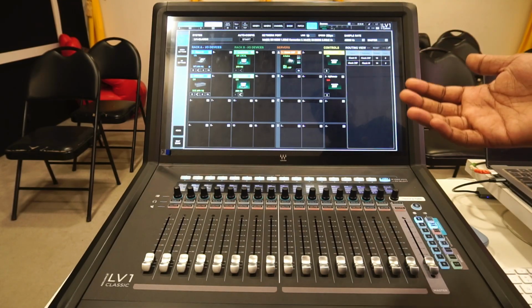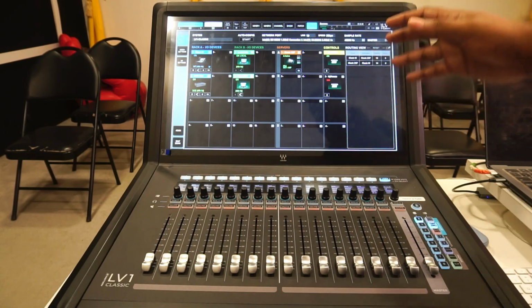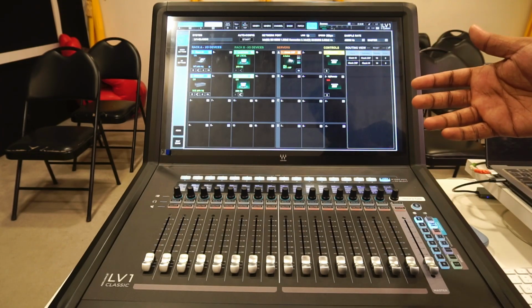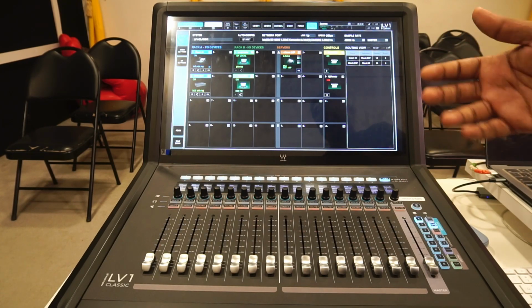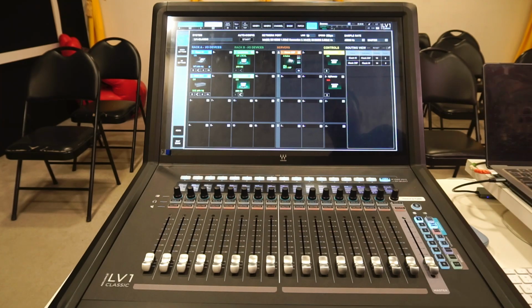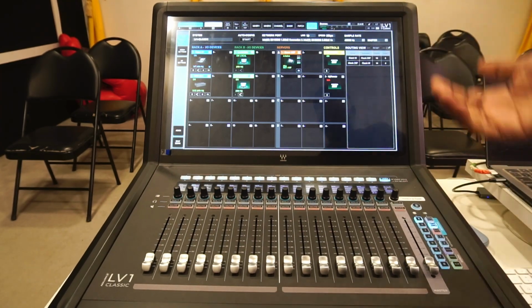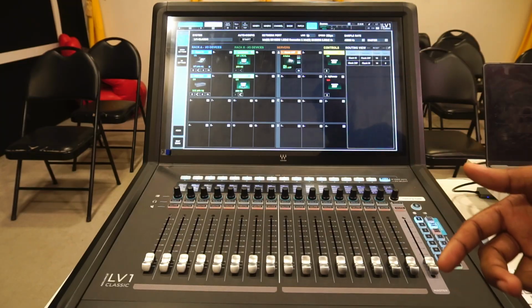In the next video, we are going to go into the patch section and take a look at patching. This is very important if you want to connect things like your local host MacBook into your Waves LV1 and do a virtual sound check. The patching is extremely important.